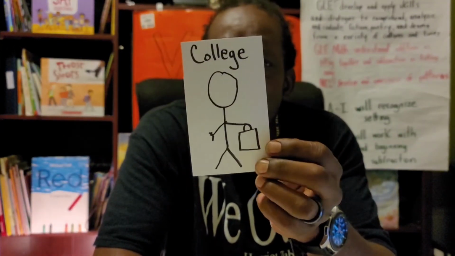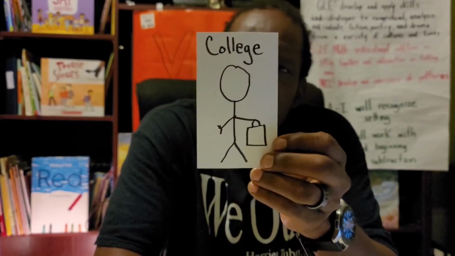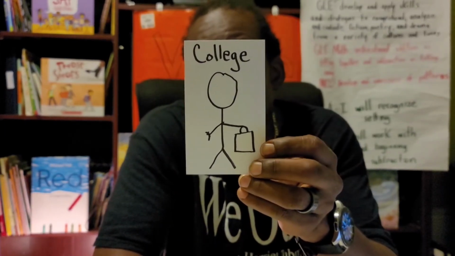Then after high school, some people go to college. Some people go to college. But do you have to go to college? No. It depends on what you want to do. You have to figure it out.